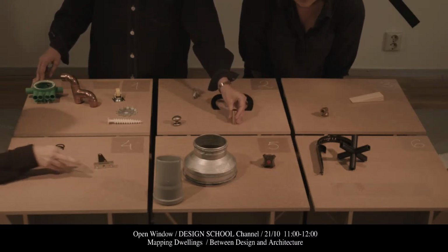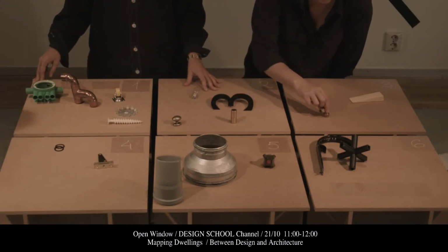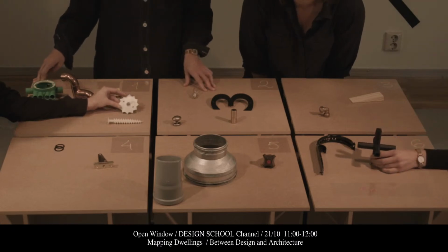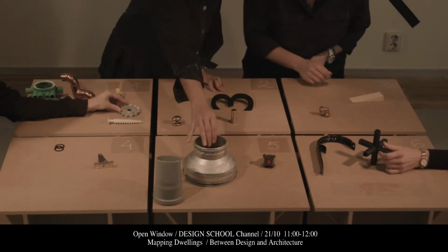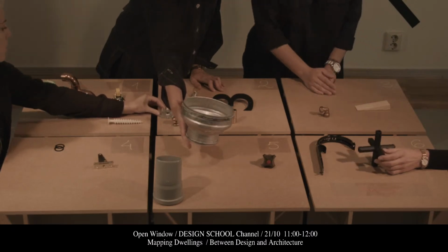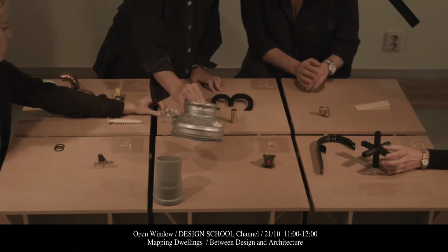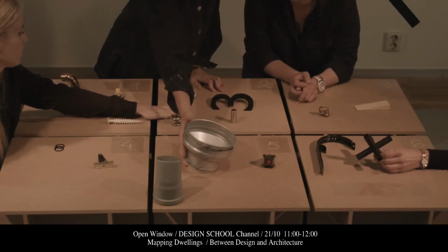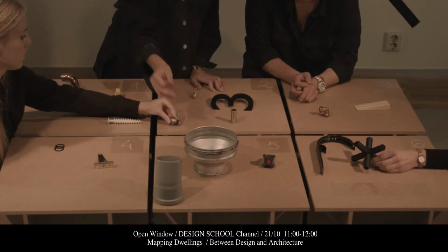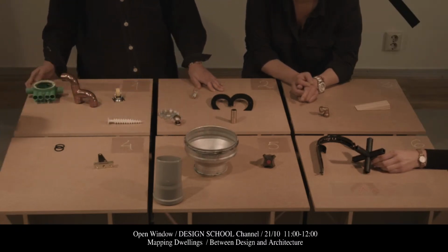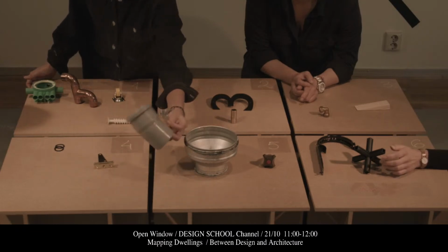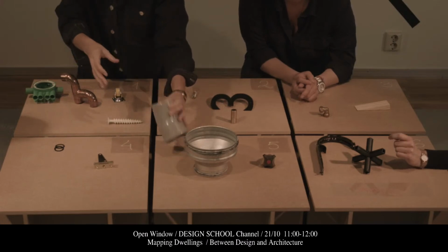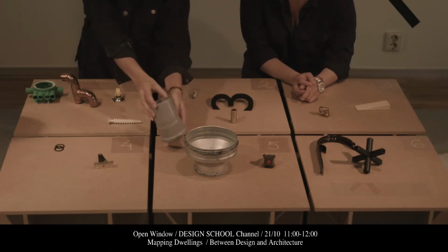30 seconds left. Remember to think of the different versions of angry that there could be, or different ways of interpreting what happy is in an object. Okay, so that's time.